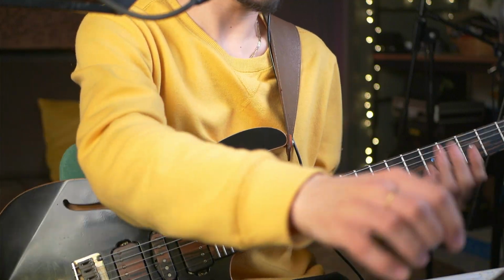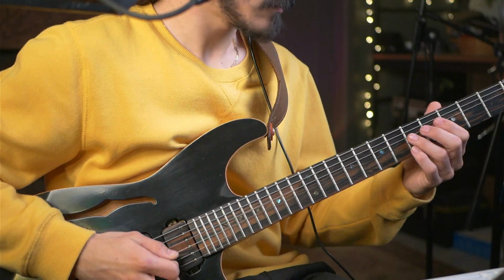Okay, just not thinking on different areas, but in the same area of the neck. So let's do it. 1, 2, 3, 4.